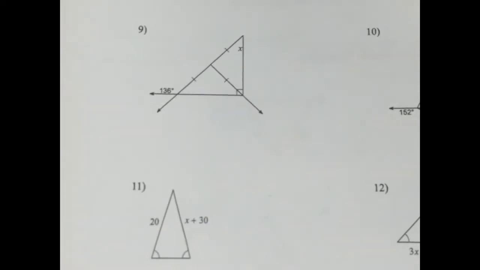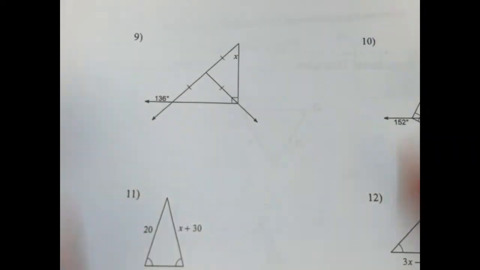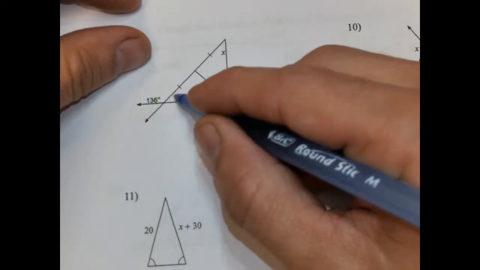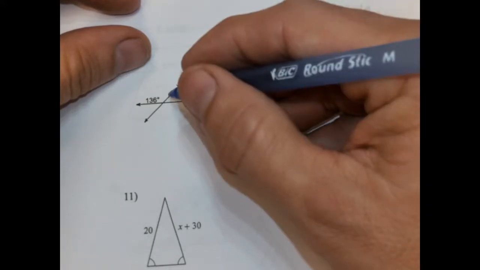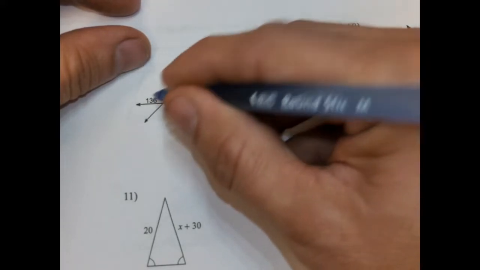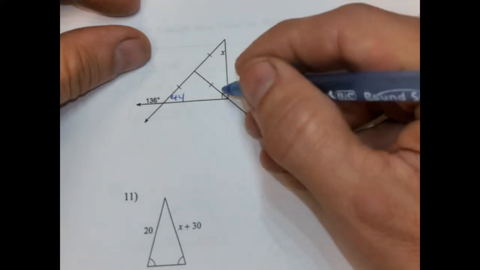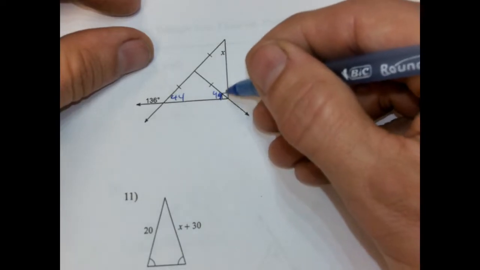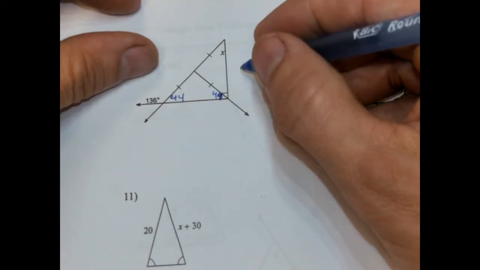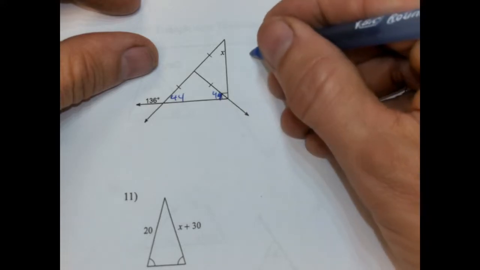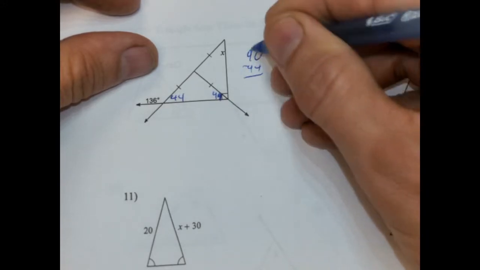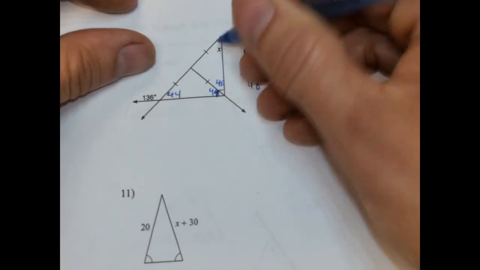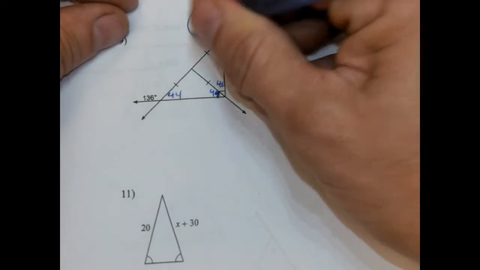Let's check out number 9. So we have x here, a similar problem. So 136, these are supplementary. So is it 44, I believe? Yeah, it's 44. These are base angles. This is 44 degrees as well. And again, this is a 90-degree angle, so these are complementary. So 90 minus 44 would be 46. And these are the same because they're base angles, so x is 46 degrees.